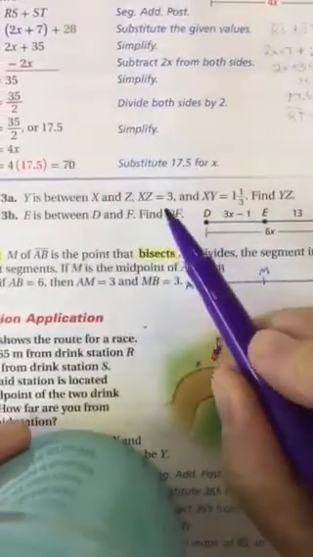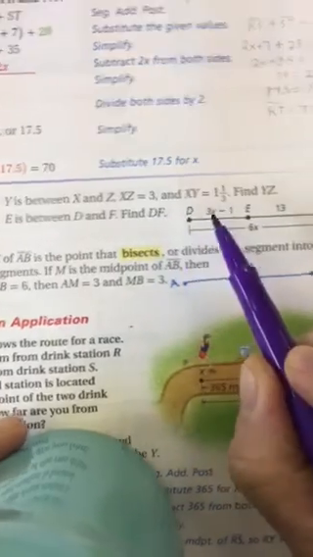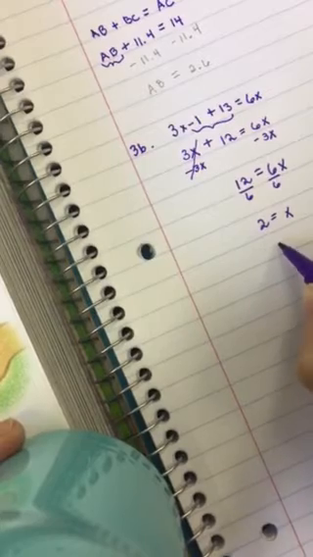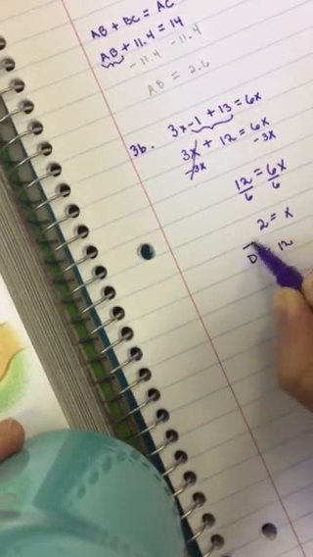So here we know what x equals, but let's go back and find out what the question asked. It said find DF. It didn't say what does x equal, it said find DF. So DF is 6x, so 6 times x, or 6 times 2, is going to be 12, and line segment DF equals 12.